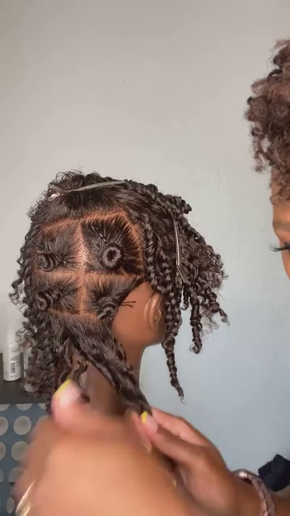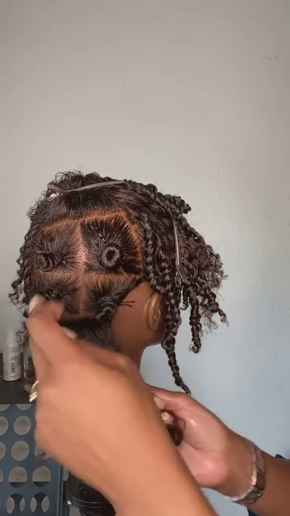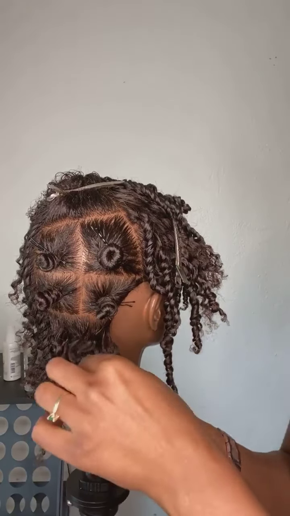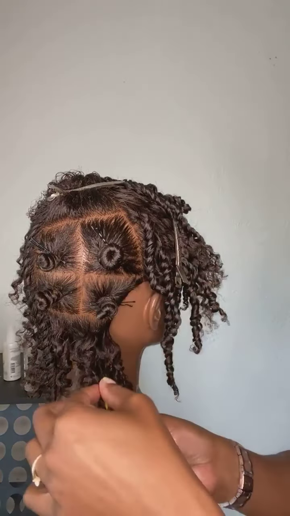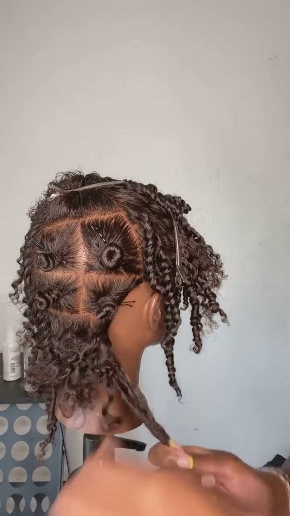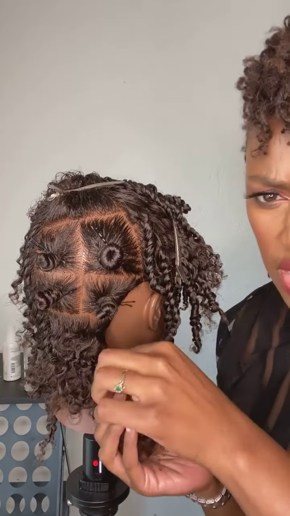If this was tight or coily, would you still use pins or you wouldn't need to? Yeah, sometimes you don't have to pin it at all. It'll just automatically stay in place. But you can use a pin. You can also just use a small rubber band as well. Those can be hard to get out sometimes though if they have really dense hair, but especially if the ends are tapered, you can just wrap it and a lot of times they'll just stay.